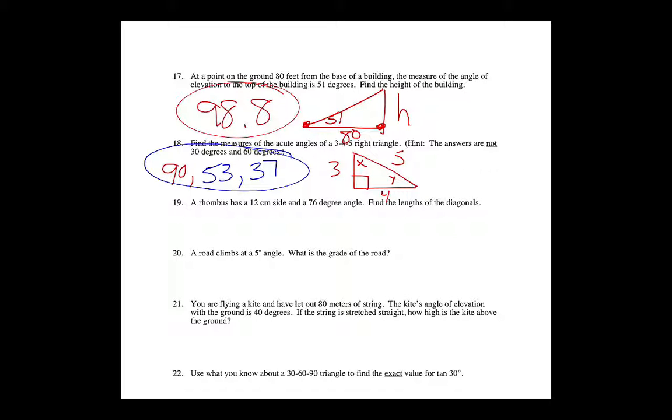Number 19, a rhombus has sides of 12 and a 76 degree angle. So if I draw a rhombus, I try and keep my sides the same. All the sides are 12.